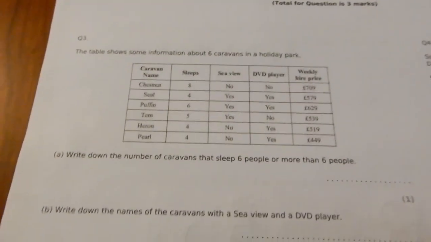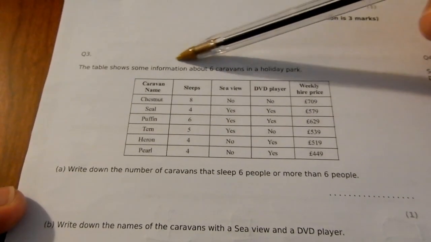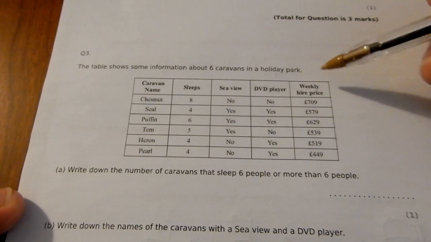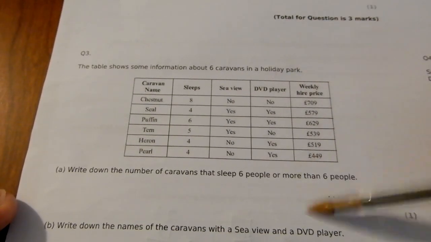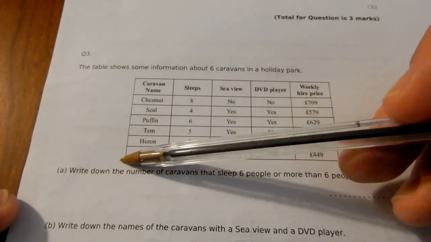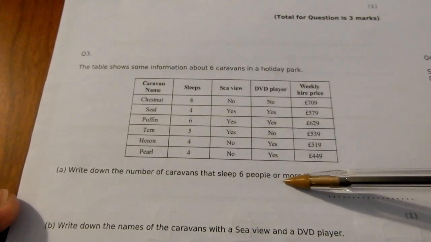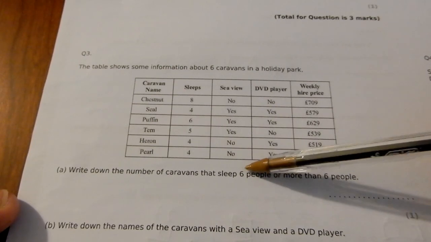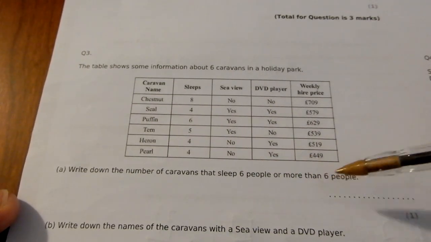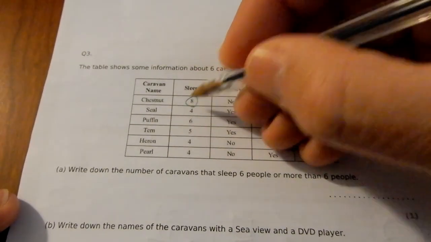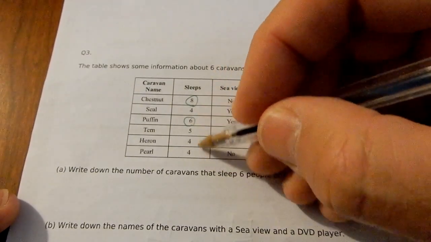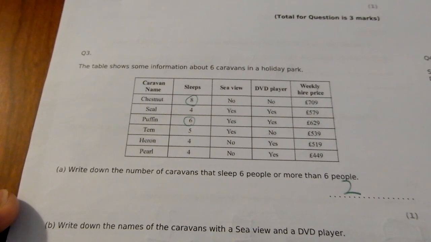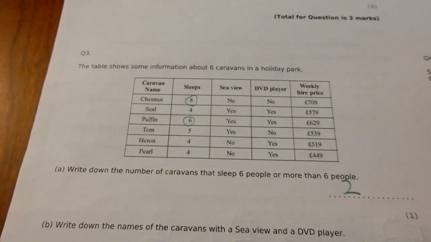Okay, here we go. The table shows information about 6 caravans on a holiday park. Read the question before you read all that stuff. Otherwise you read all this, then you read the question, and then you have to read it all again. Write down the number of caravans that sleeps 6 people or more than 6 people. Oh, that's more than 6. That's 6 people. Oh, 2? 2 caravans. Okay. Yeah. Next one.